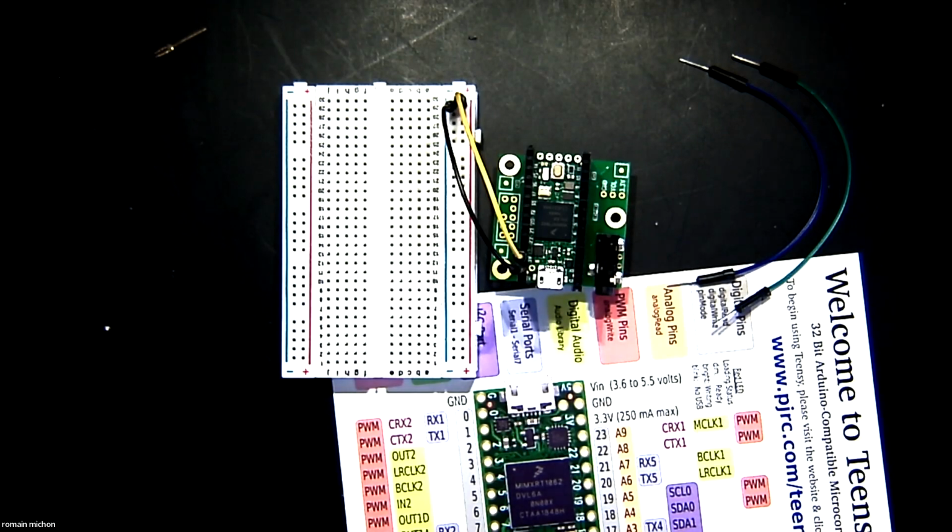This is what we're going to do now. We're going to wire the potentiometer so that we can measure the amount of current it provides with the Teensy, to potentially control sound synthesis parameters.